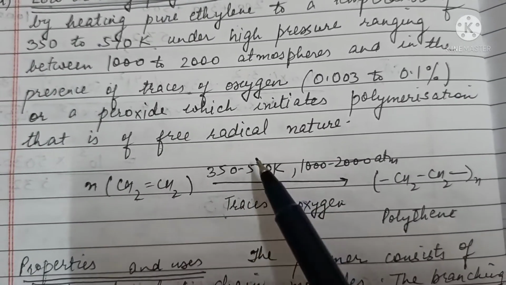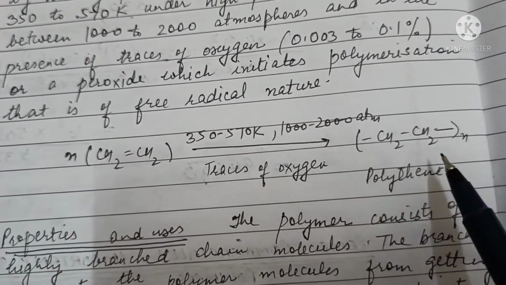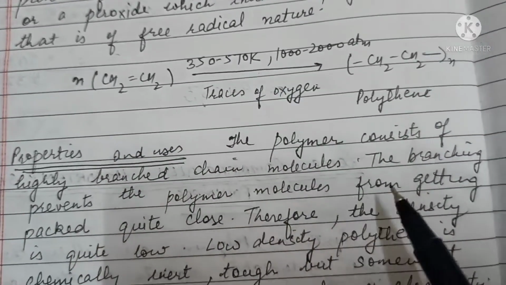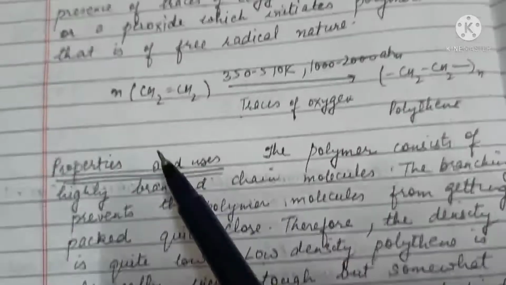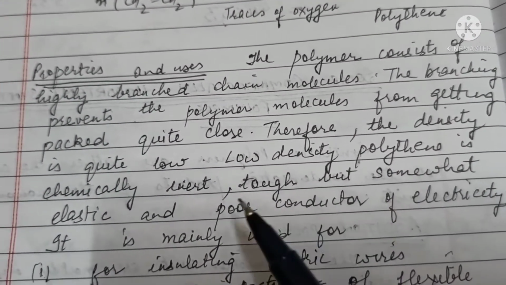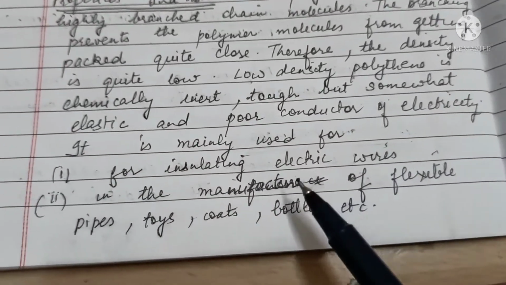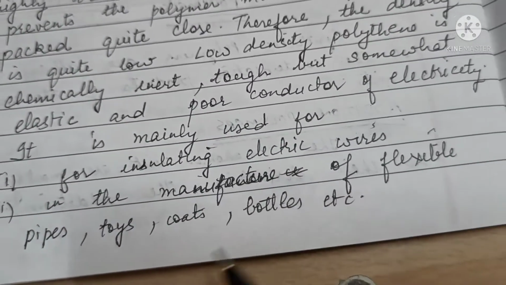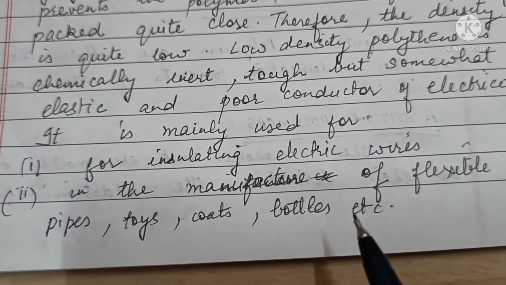So under these conditions, when we polymerize ethene, we get polythene which contains branches. Because of that, these molecules cannot be packed closely and so density is low. So this kind of polythene is called low density polythene. Low density polythene is chemically inert, tough, somewhat elastic and a poor conductor of electricity. Its main uses are for insulating electric wires and in manufacture of flexible pipes, toys, coats, bottles, etc.